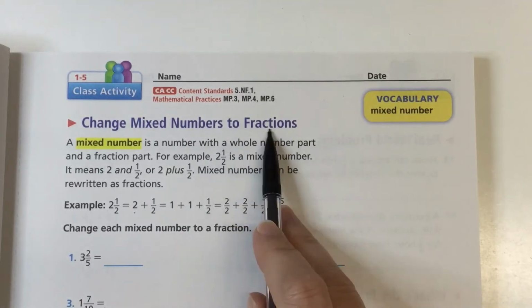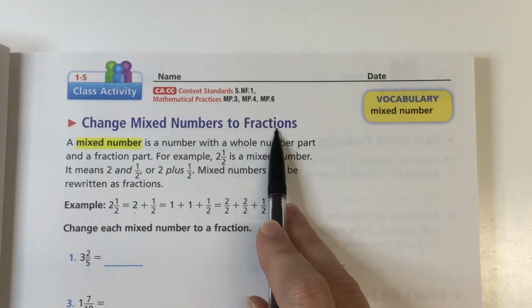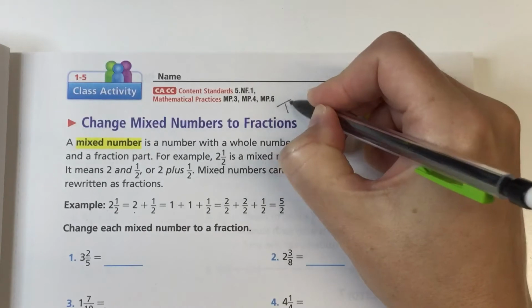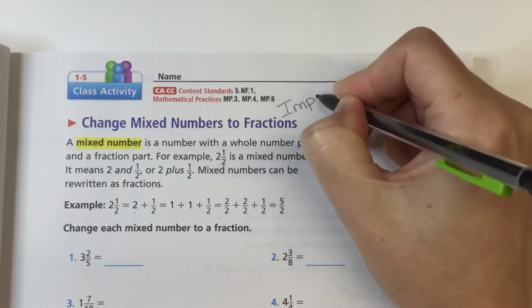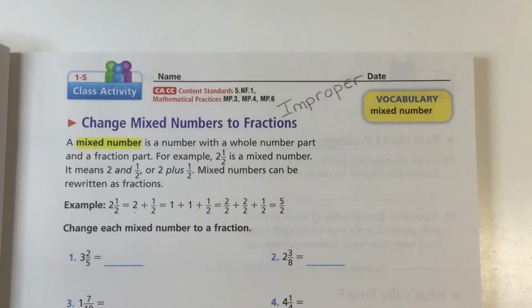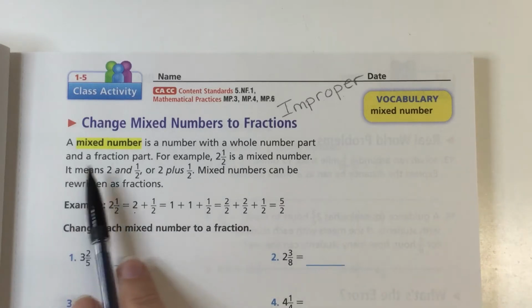Something I want you to keep in mind when we're talking about fractions in this part of the lesson, we're going to be talking about improper fractions. And to review, an improper fraction is a fraction where the number on the top, the numerator, is greater than the denominator. Okay, let's look at what a mixed number is.